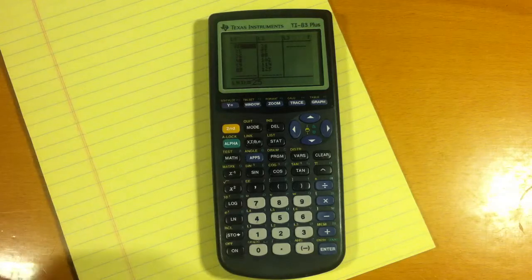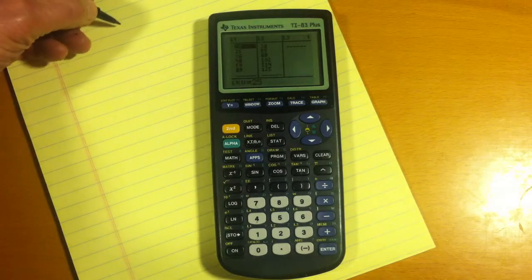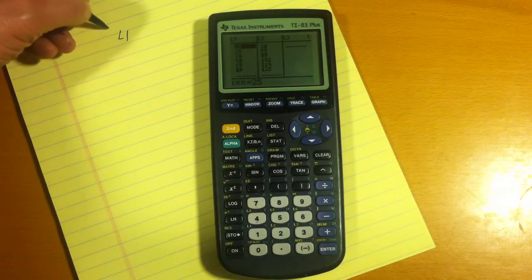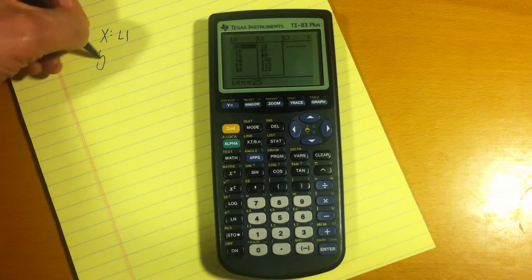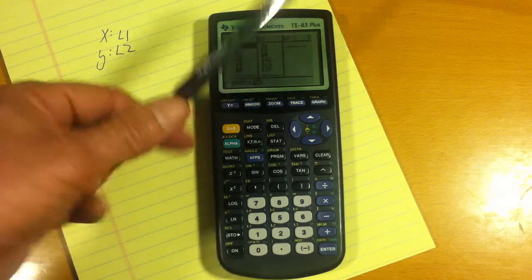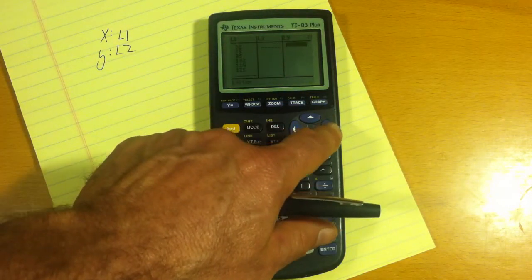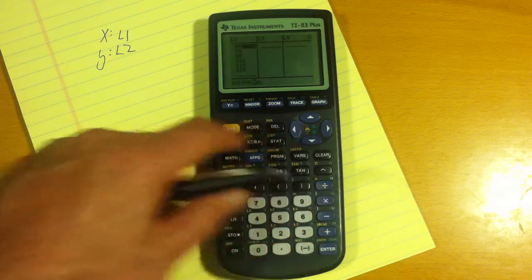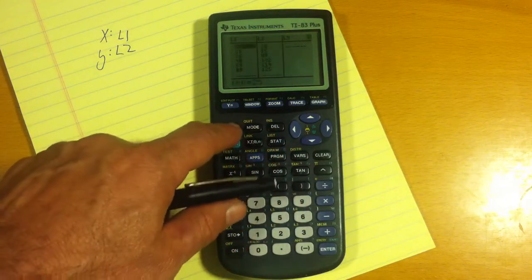And you have to make sure which one is your x and which one's your y. In this case, L1 is going to be my x variable, and my y variable is going to be L2. It doesn't matter which one it is, you just have to remember. In fact, you could have a lot of different pieces of data in here, and you just have to remember which is which. Okay, so I'm going to quit out of here.